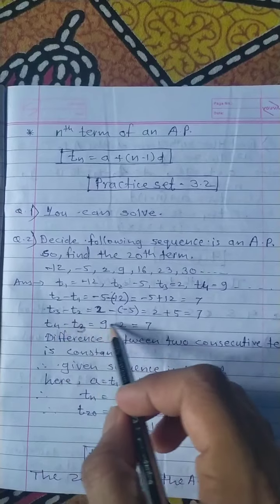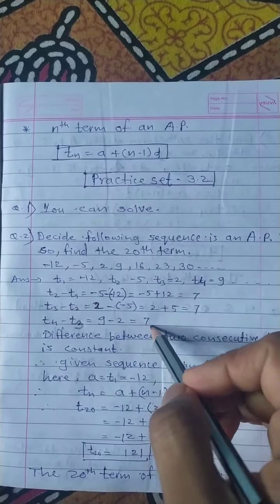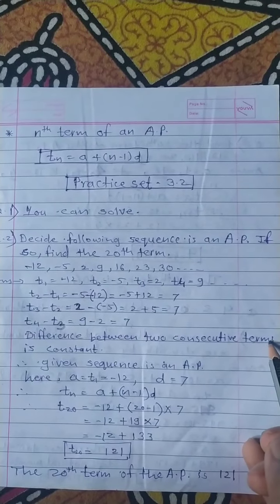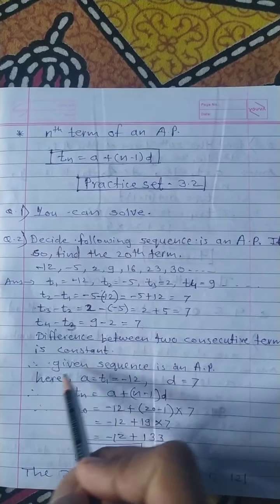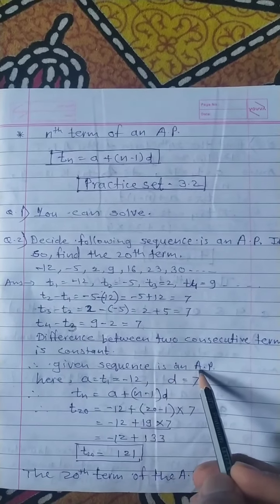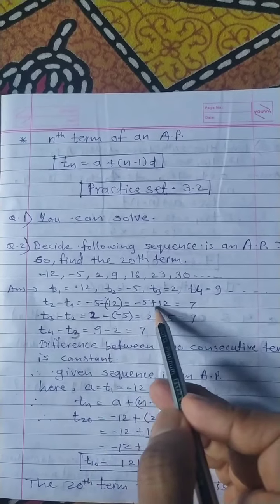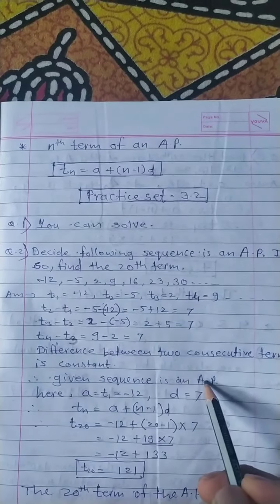Like that, here we find the common difference, that is same, so difference between two consecutive terms is constant, therefore given sequence is an AP. म्हणजे दिलेल्या क्रमागत पदांमधील फरक सारखा आलेला आहे म्हणून ती अंकगणितीय श्रेणी आहे.